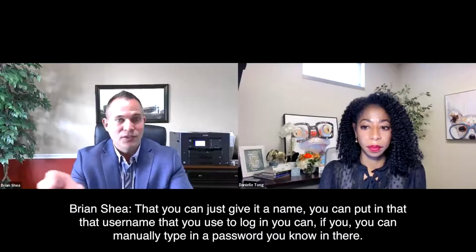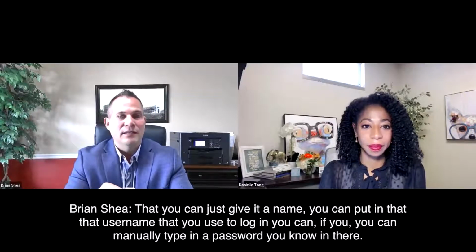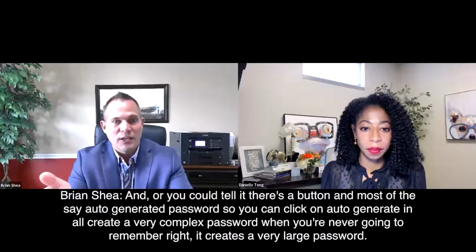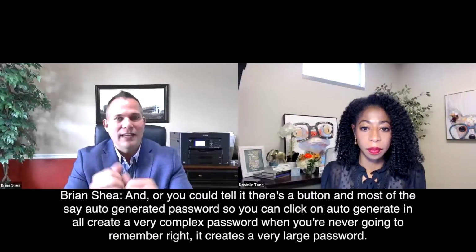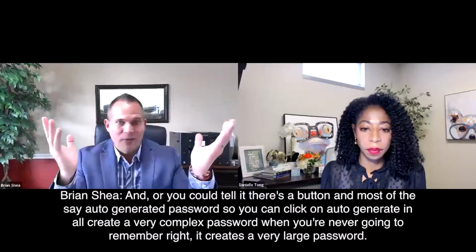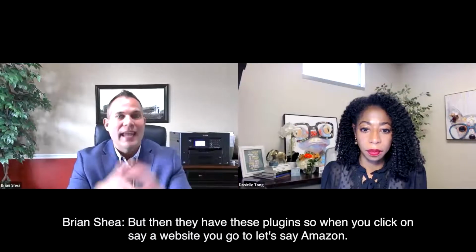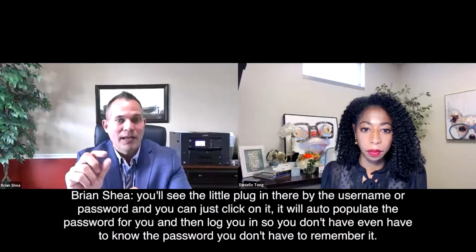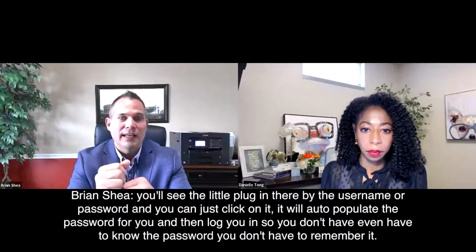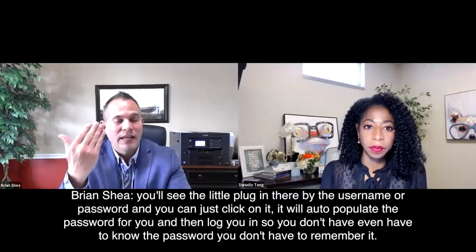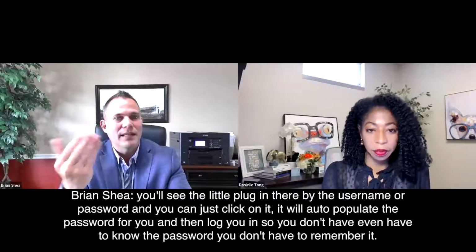You could put in the username that you use to log in. You can manually type in a password, or there's a button in most of them that says auto-generate a password. You could click on auto-generate, and it will create a very complex, very long password that you're never going to remember, right? But then they have these plugins. So when you go to, let's say, Amazon, you'll see the little plugin there by the username and password, and you could just click on it, and it will auto-populate the password for you and then log you in. So you don't even have to know the password. You don't have to remember it.